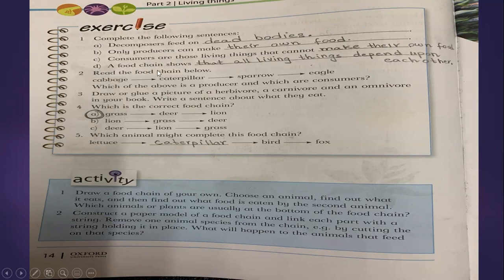Number D, a food chain shows. What food chain shows? That all living things depend upon each other. All living things depend upon each other for what? For fulfilling their food needs and for getting energy. Complete these sentences in your books.